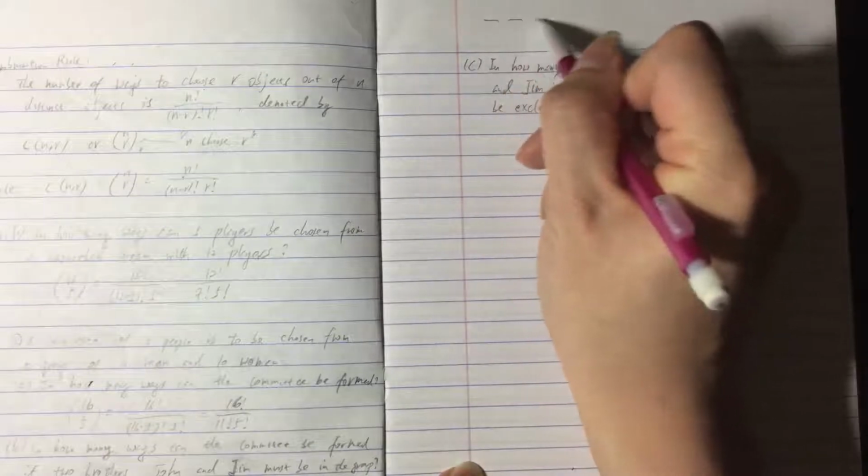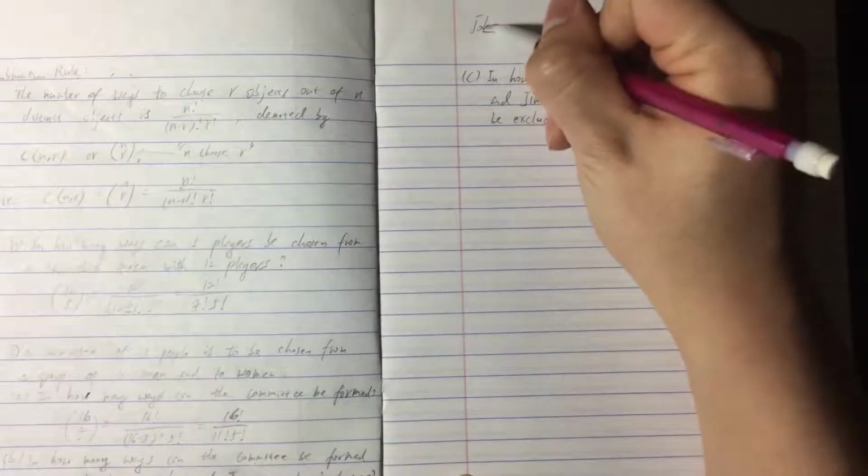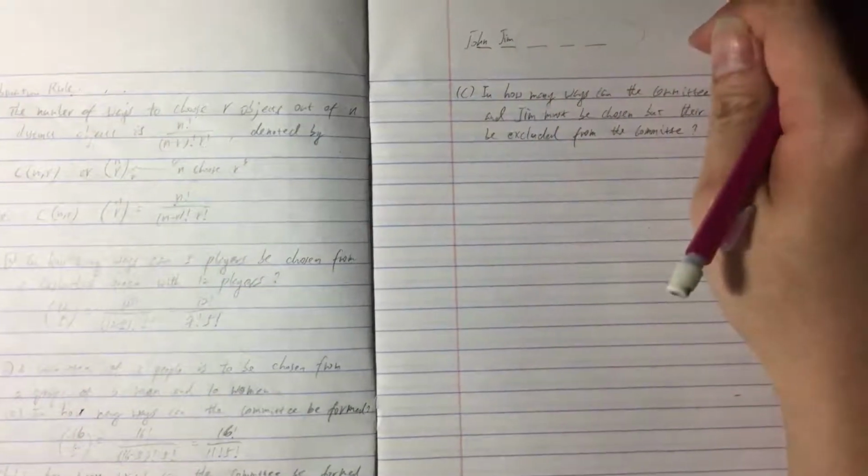We know the committee has 5 people. If John and Jean must be in the committee, we have 3 seats available and need to choose 3 more people. There are 16 people total, so if John and Jean are chosen, we have 14 left.